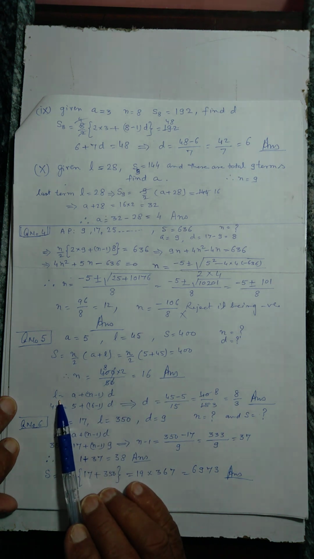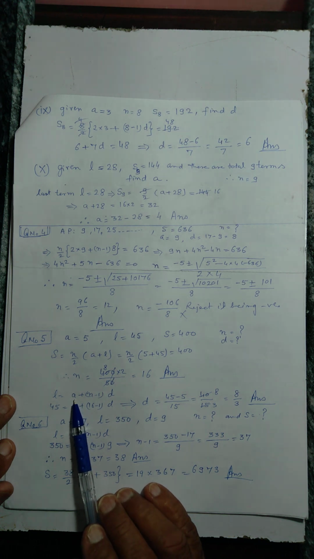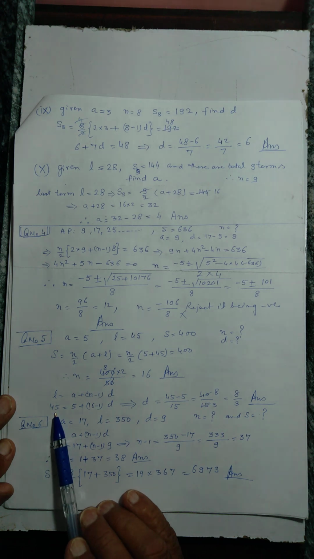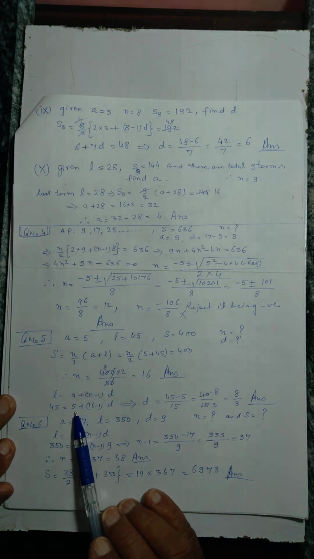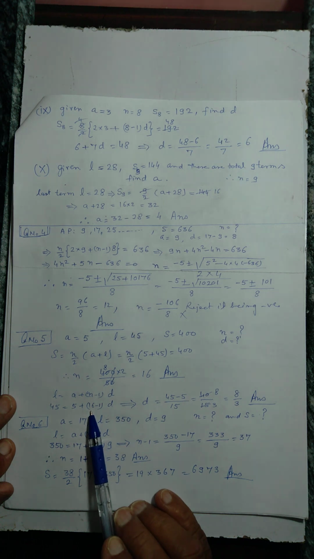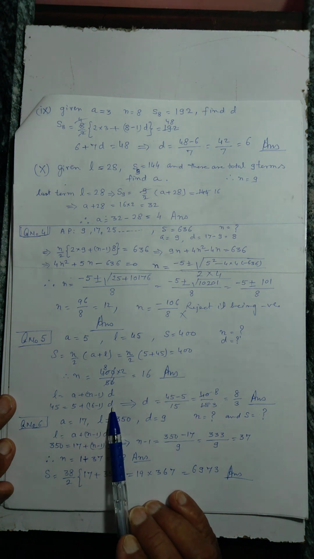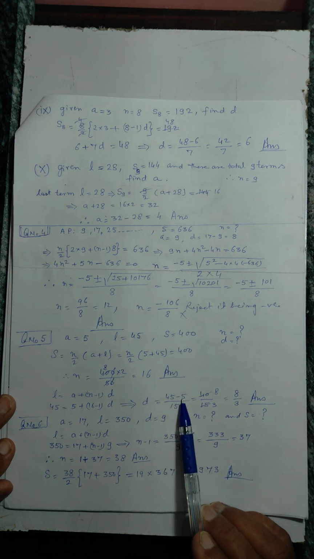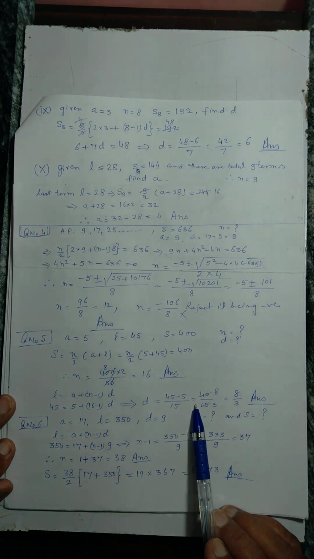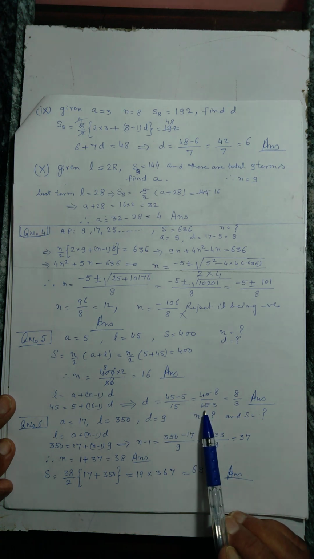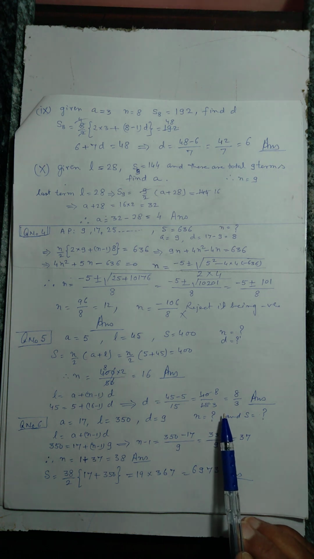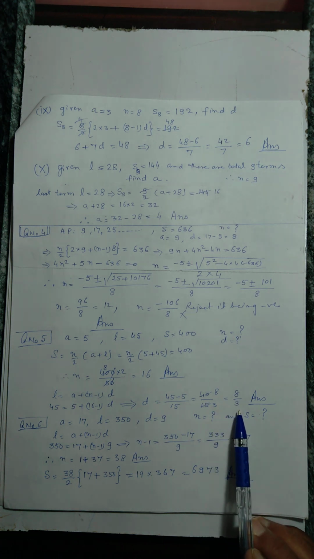The common difference we have to work out here. You see L is equal to, that is A plus n minus 1 into D. The last term is given, that is 45. A, that is 5, n 16 minus 1 into D. So D will be equal to, D means common difference, that will be 45 minus 5 divided by 15. It will be now 40 divided by 15, that will be 8 by 3. And this will be your common difference, that is 8 by 3 will be the answer.